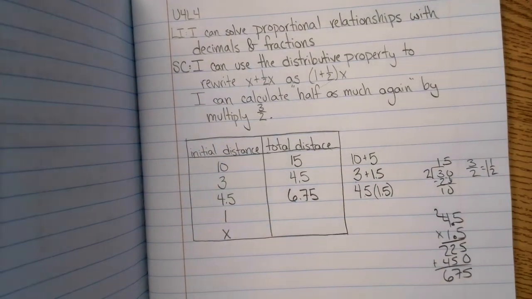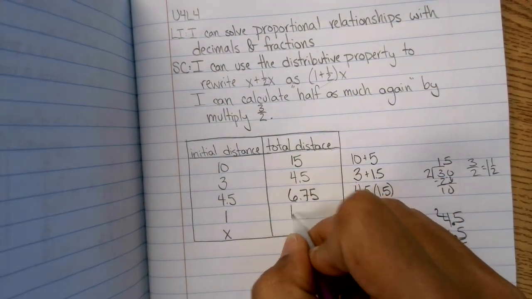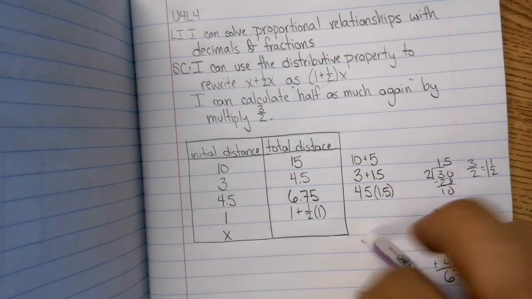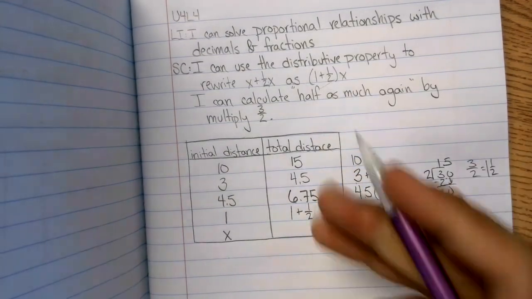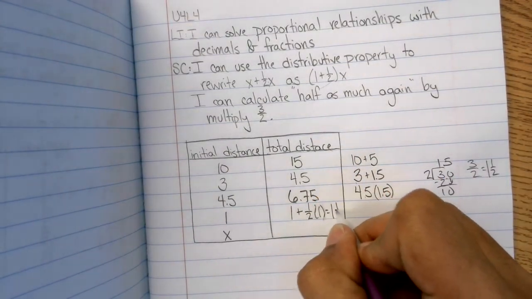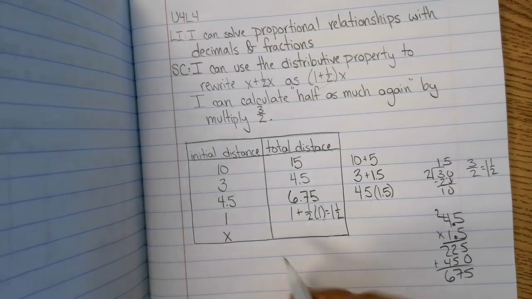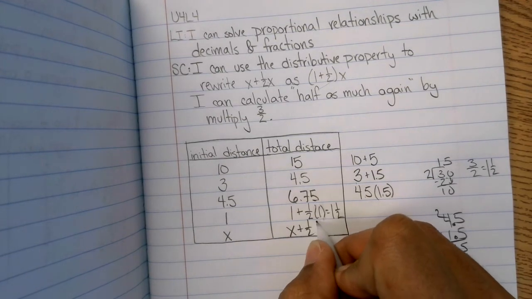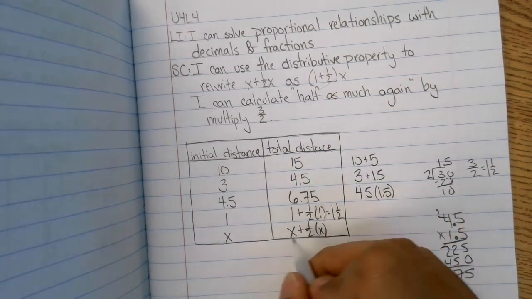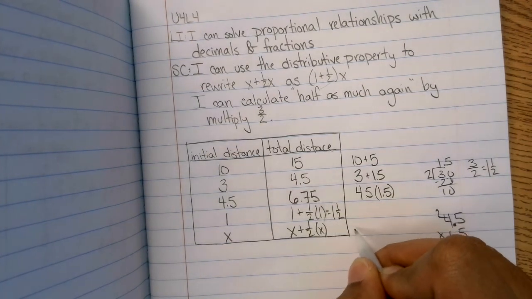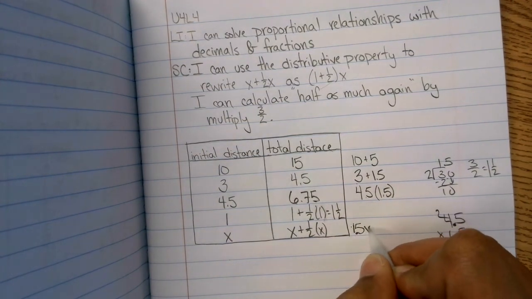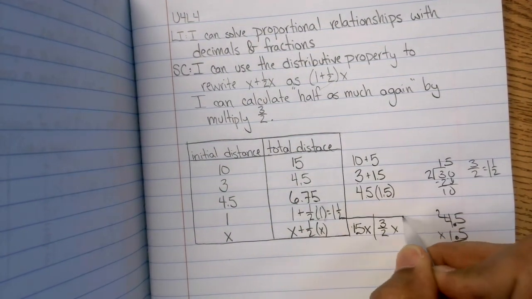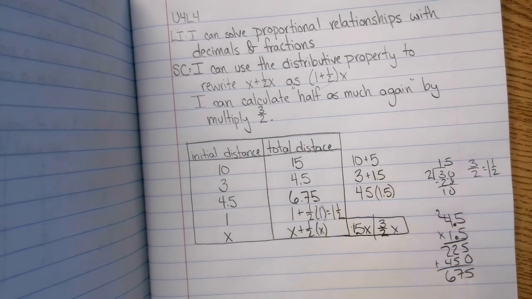Right? But every time you can kind of see we're taking our original number plus half of our original number, right? So 1 plus half of 1 combines to be 1.5. All right. So if it's x, we take our original number and add half of whatever x is. Or similarly, you could take 1.5 times x. All these are great options to find this out.